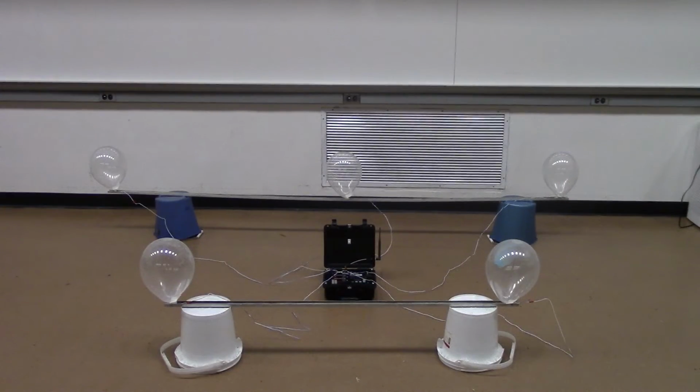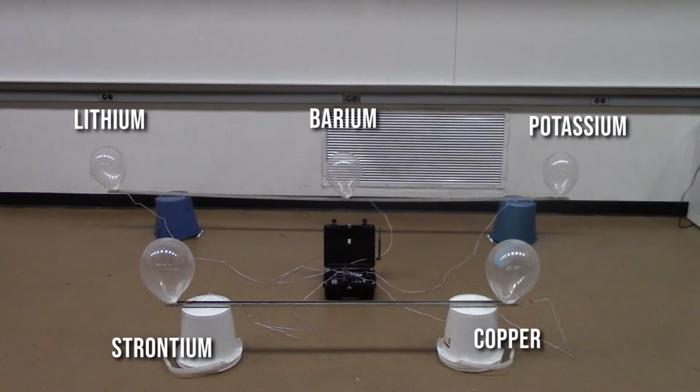That solitary green fireball looks great, but let's take a look at some other metal salts, all firing off one after another. This demo is called the Rainbow Balloon Demo, because each of these different metal salts gives off a slightly different color, creating a rainbow.